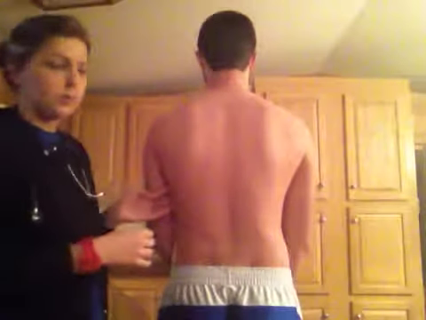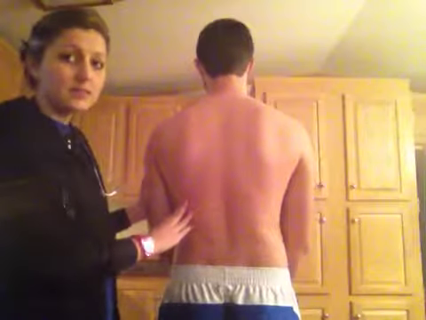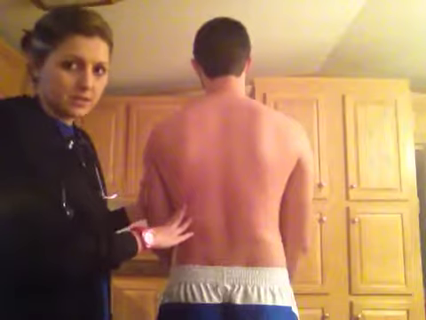Assess for tactile fremitus. 99, 99, 99. And palpate the posterior aspect of the chest for any lumps, lesions, masses, or any tenderness that the patient experiences during the palpation process.